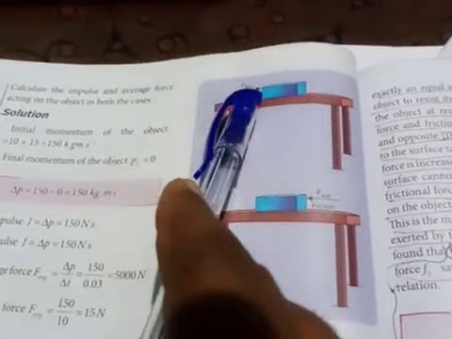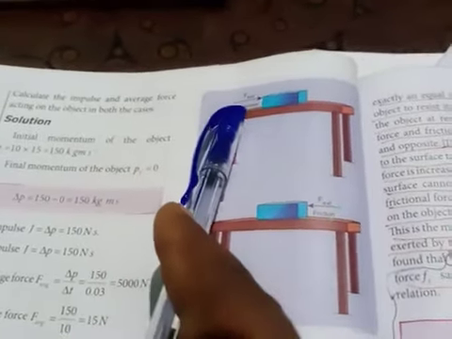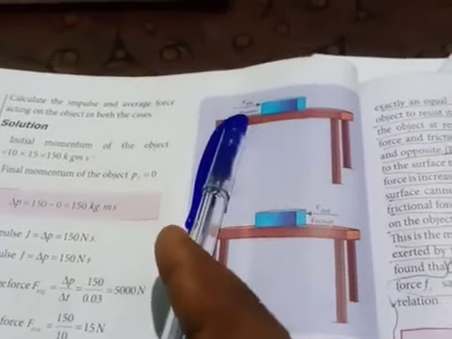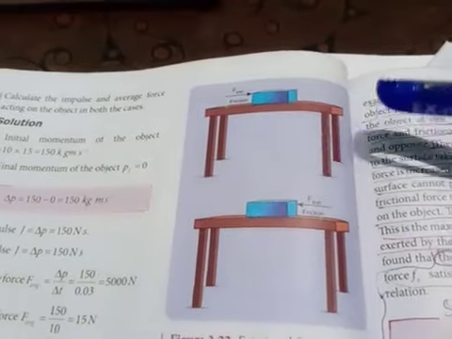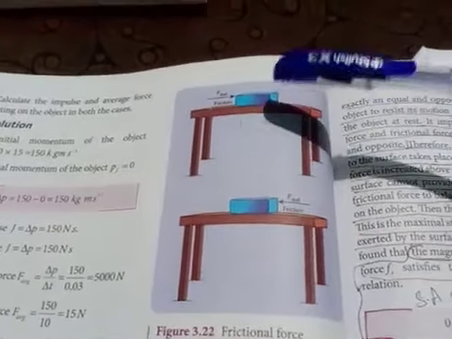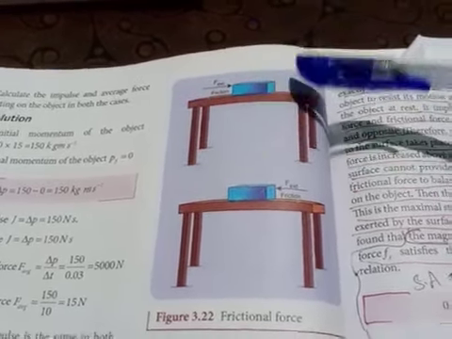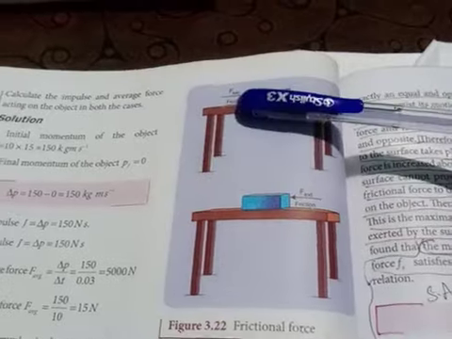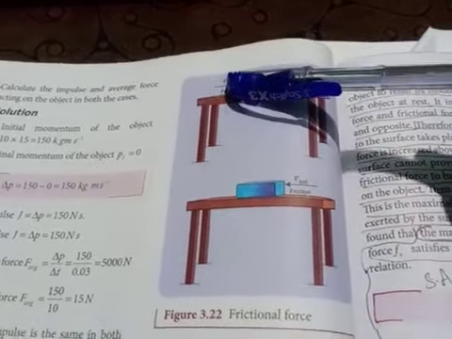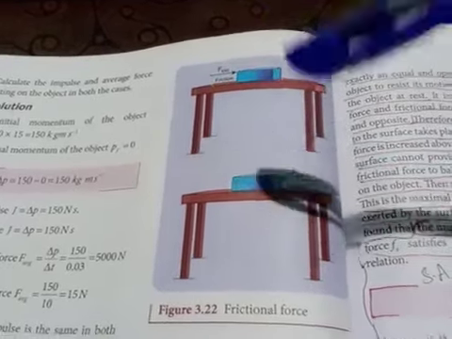That force is trying to move the object. That is relative motion. And this relative motion is opposed by the frictional force. And remember this thing, the frictional force is always opposite to this applied force. Mainly there are two kinds of friction, static friction and kinetic friction.